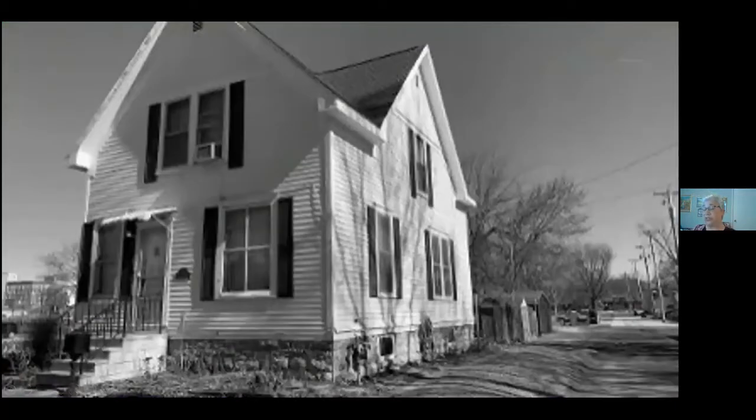This is a house which happens to be on 14th Street, very close to where Coe College is. And it's still there today. It has a marker, but it's not open as a museum. It's just lived in.